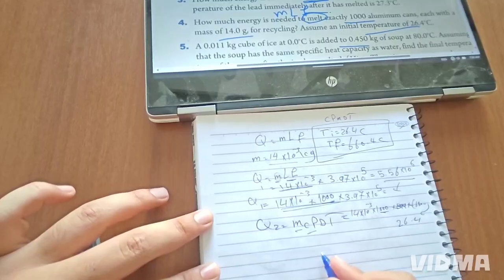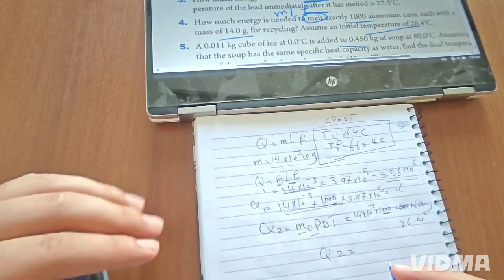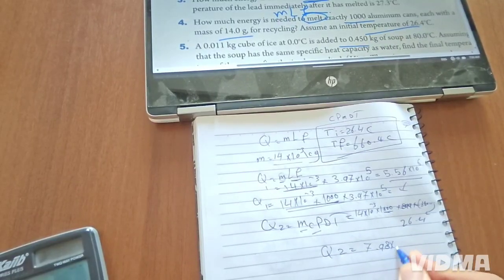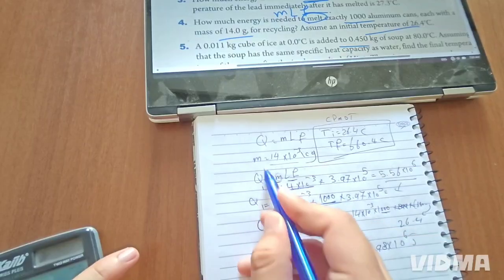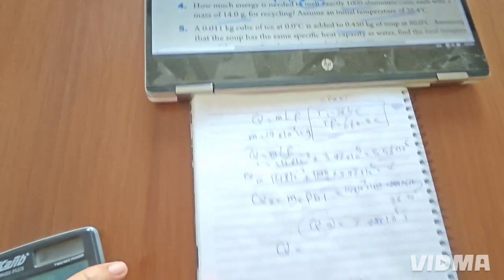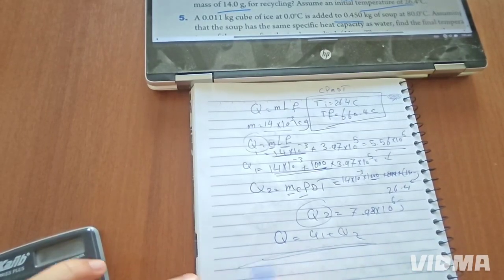Multiply, and this energy number 2 will be 7.98 times 10 power 6 joule. At the end, to find the total energy, Q equals Q1 plus Q2, both of them added together.